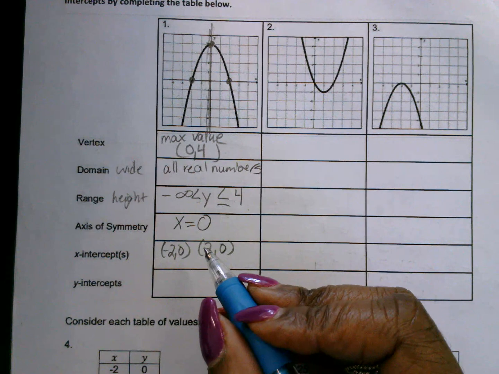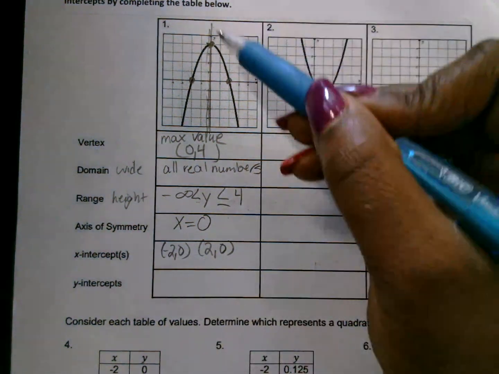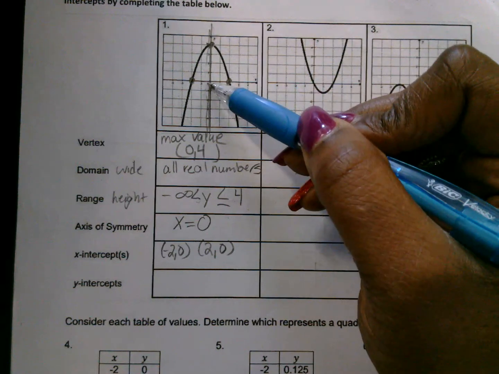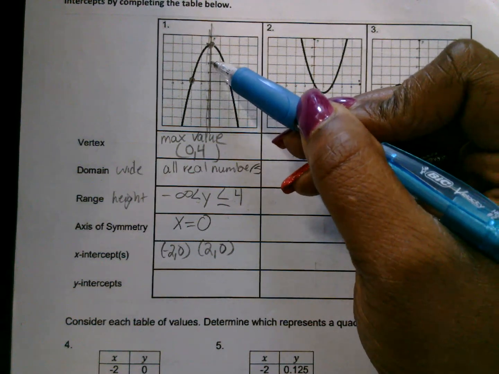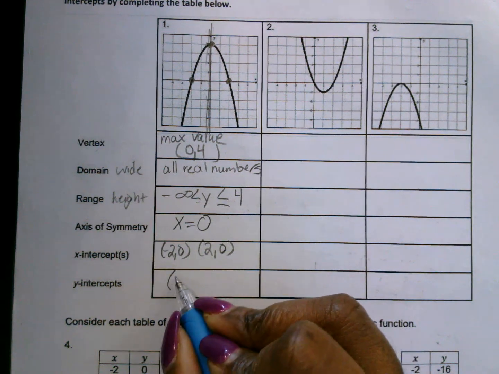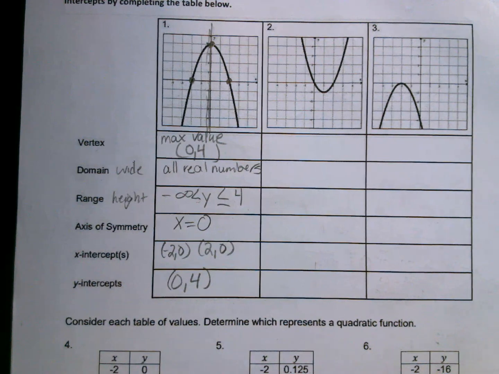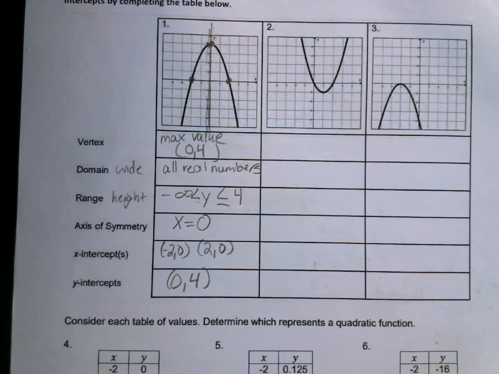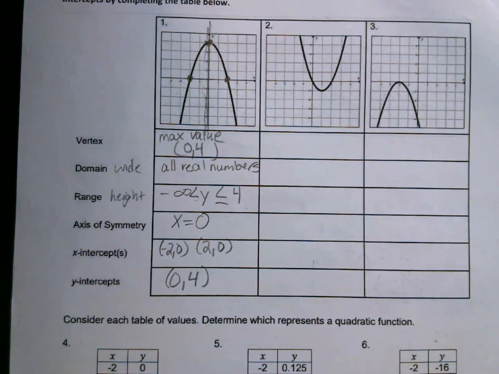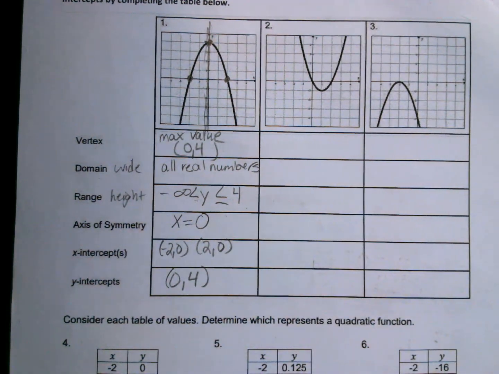The y-intercept is where it crosses the y-axis. It crosses the y-axis up here at 0, 1, 2, 3, 4. Our y-intercept is 0, 4. Okay, I'm going to pause and see if you can answer number 2 on your own.